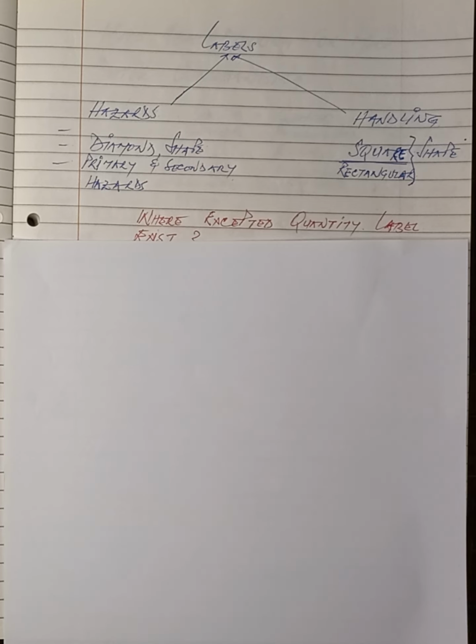For example, if I'm carrying a radioactive substance, of course, the radiation poses a risk, which is the primary, and it might create some kind of infection or something else, that would be a secondary one.